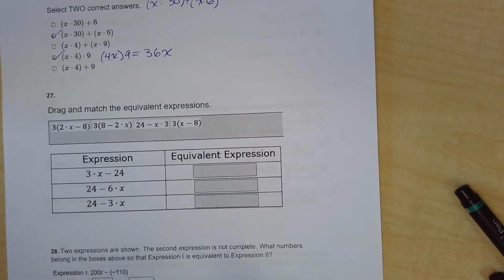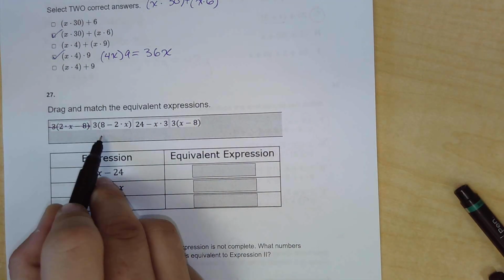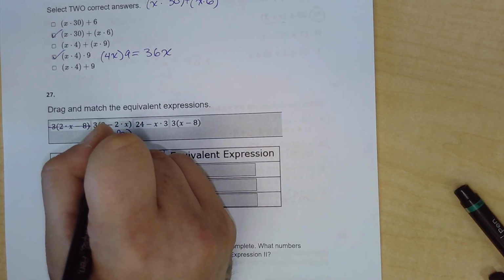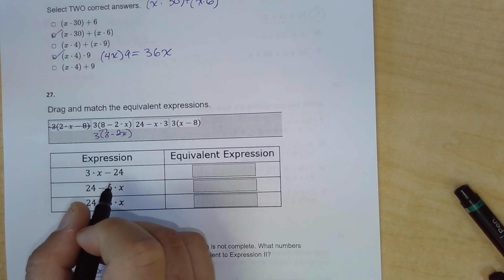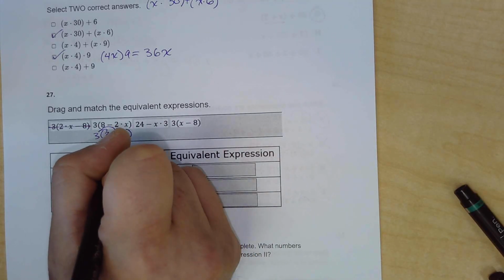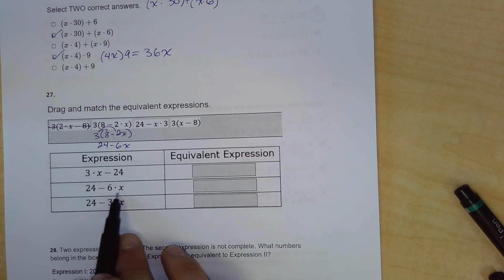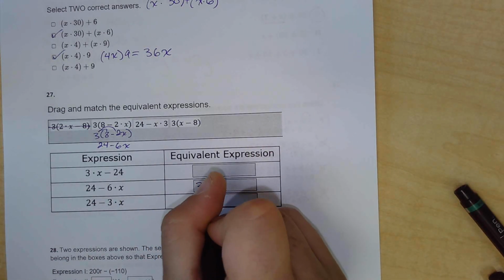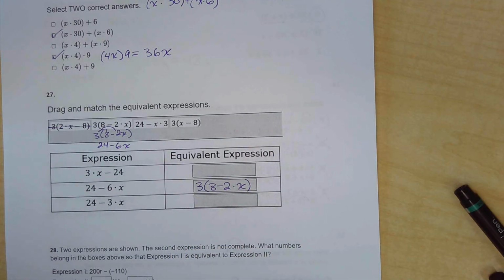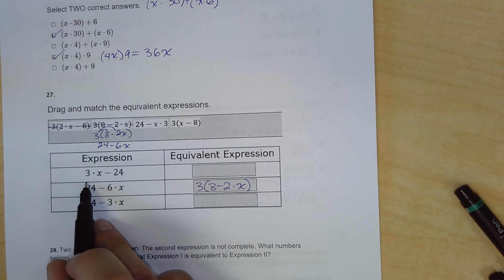All right, I'll tell you that one doesn't work. Immediately, it doesn't work. Let's solve PEMDAS even inside your parentheses. We have 2x, 8 minus, and 3. 3 gets distributed to the 8, that's 24. 3 gets distributed to the negative 2x, that's negative 6x. Closest thing we're going to get to that is this one. So on the inside, we're going to write 3 times (8 minus 2 times x). And we're good with that one now.